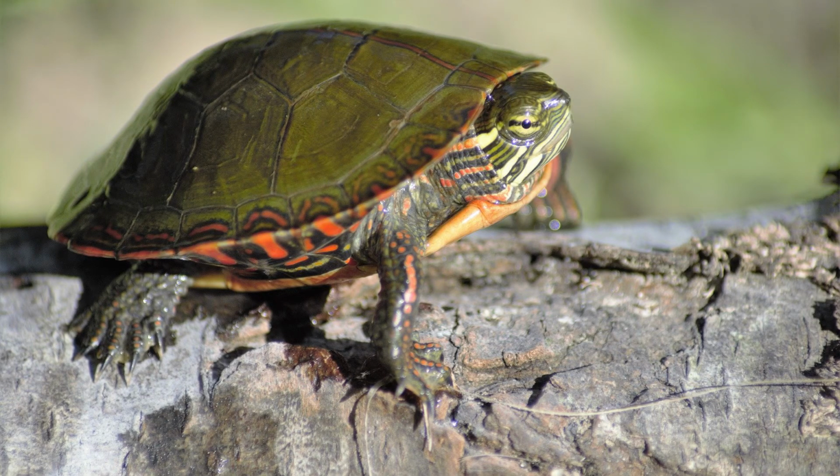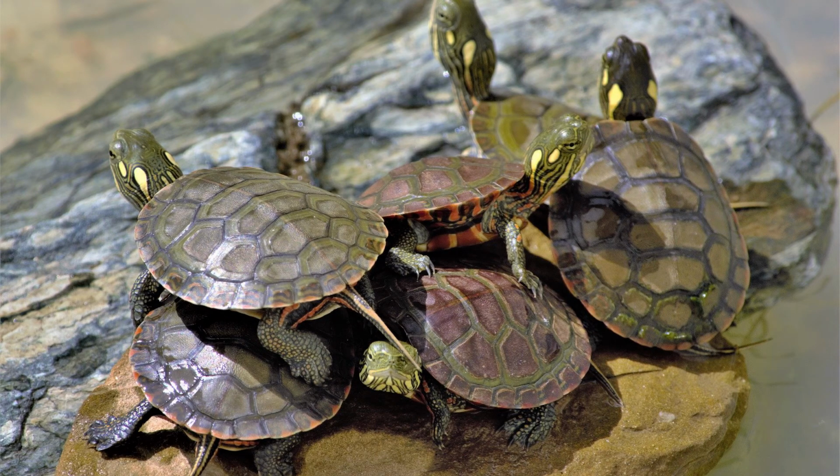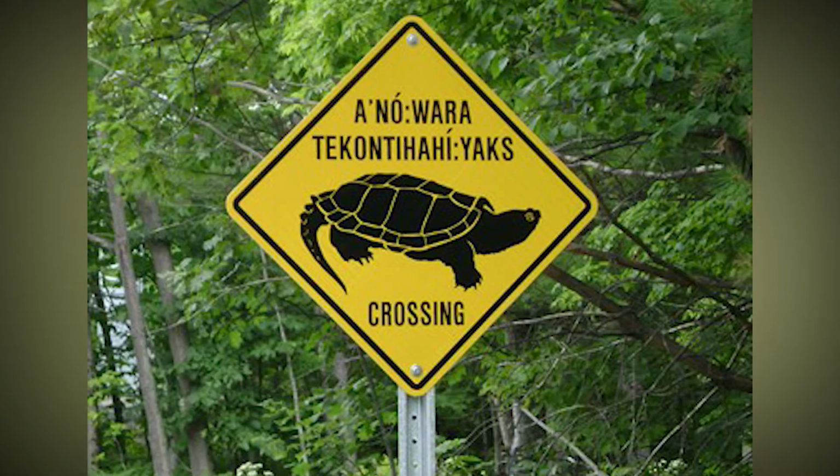To reproduce, they lay eggs, and when the eggs hatch, they look like miniature, tiny versions of the grown turtle. The eggs and hatchlings have many of the same predators, such as garter snakes. The hatchlings are also vulnerable to carnivorous birds, and the adult turtles, pretty much their only predators are dogs and cars.